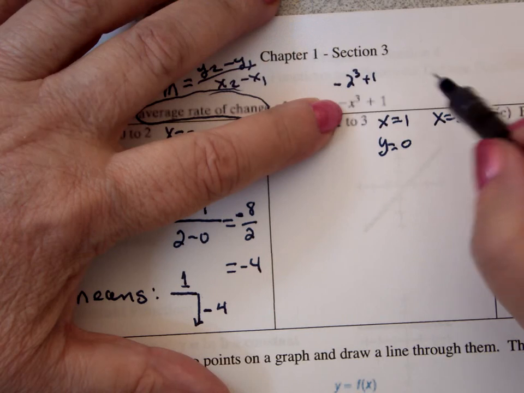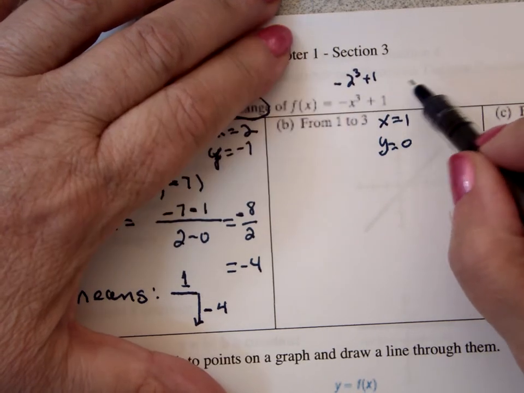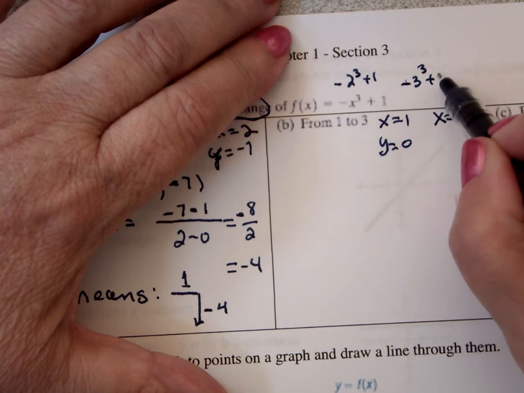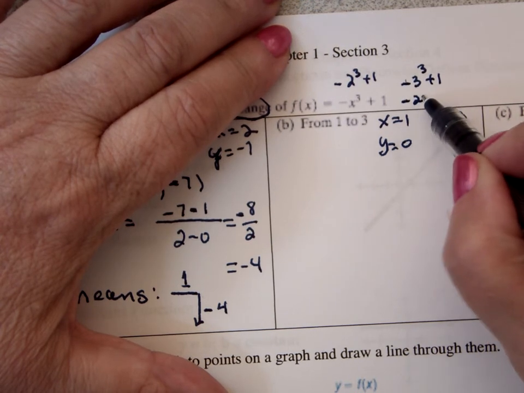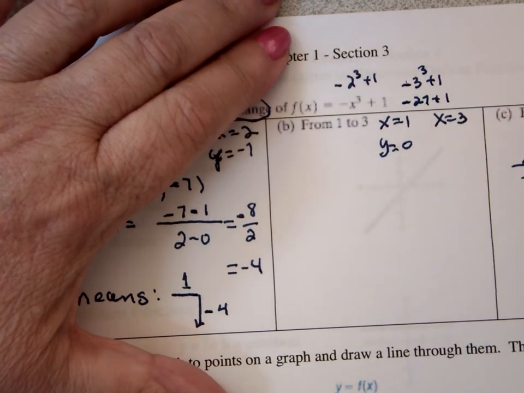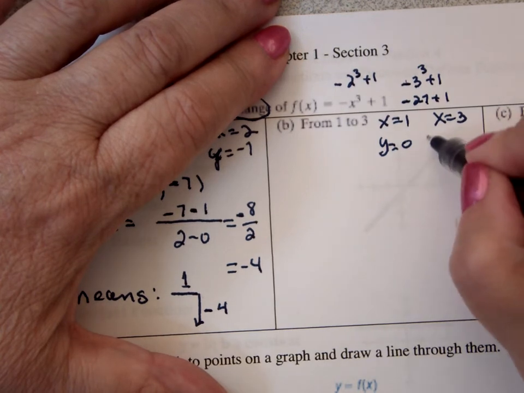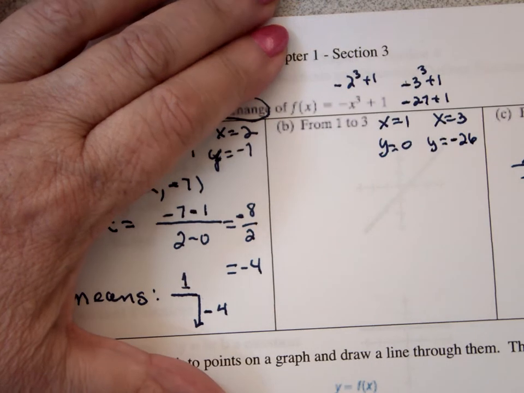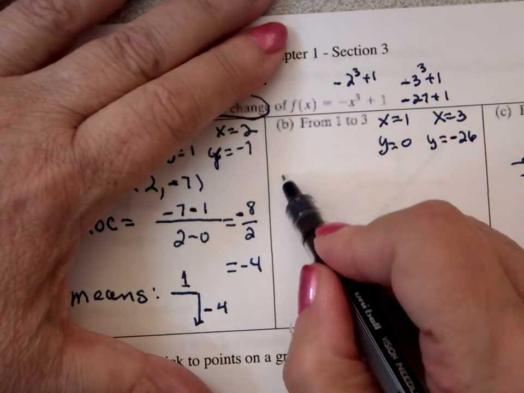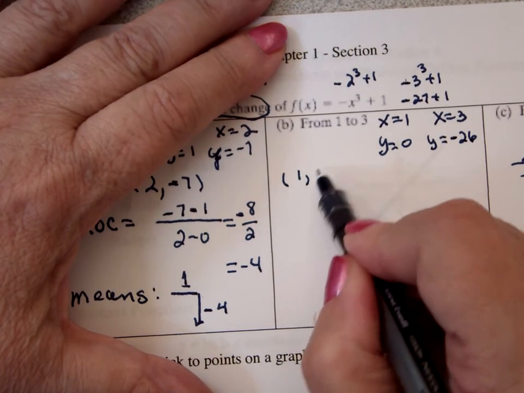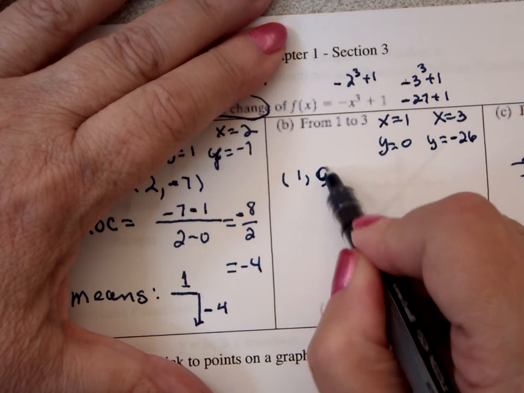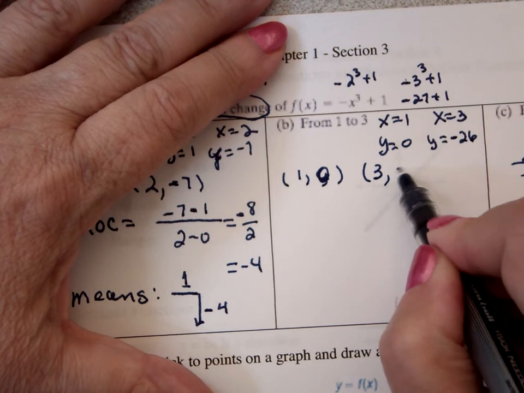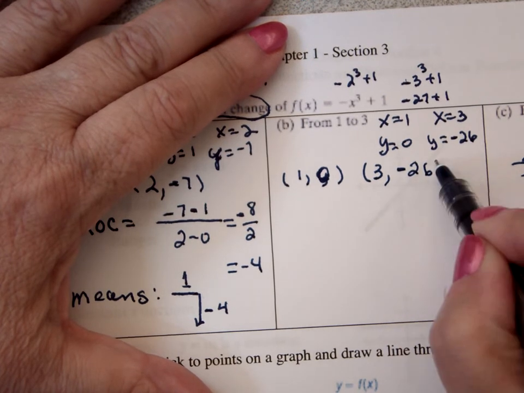And 3 is a little bit more work. 3 is going to give me minus 3 cubed plus 1, which is minus 27 plus 1, which is minus 26. So my 2 coordinate points are x equals 1, y equals 0, and x equals 3, y equals negative 26.